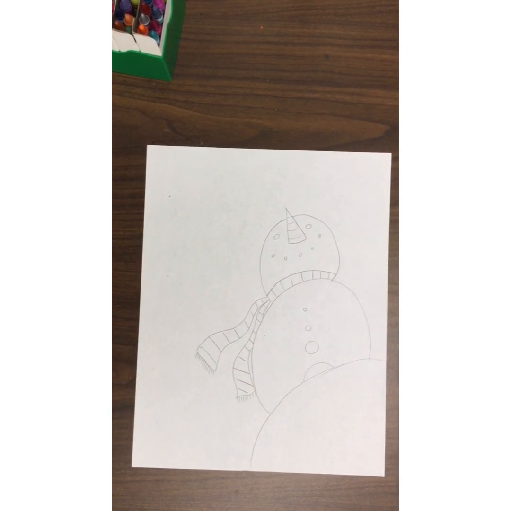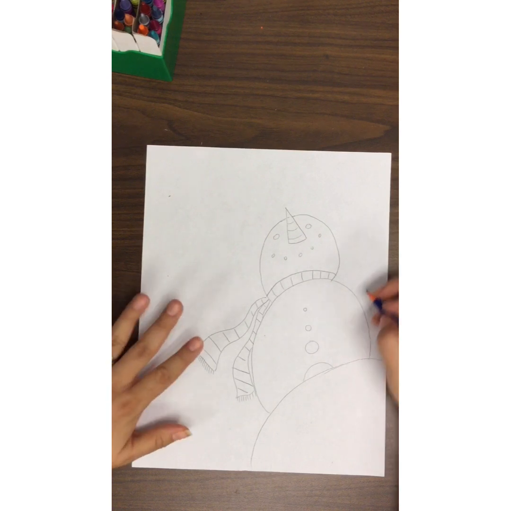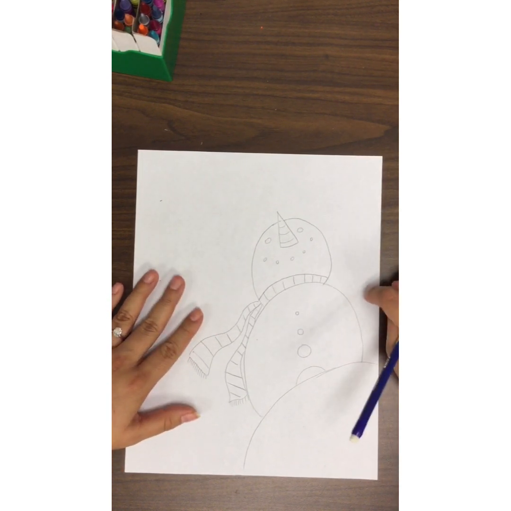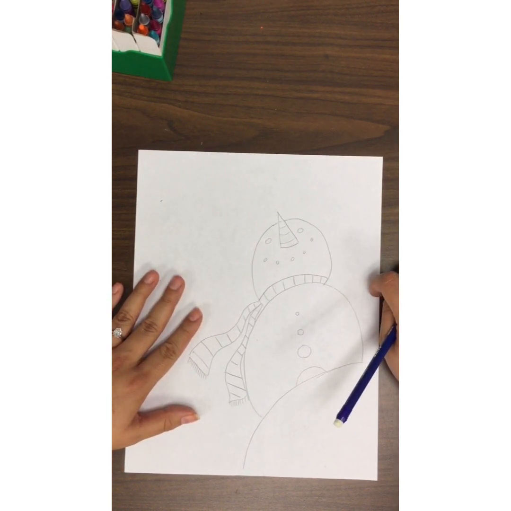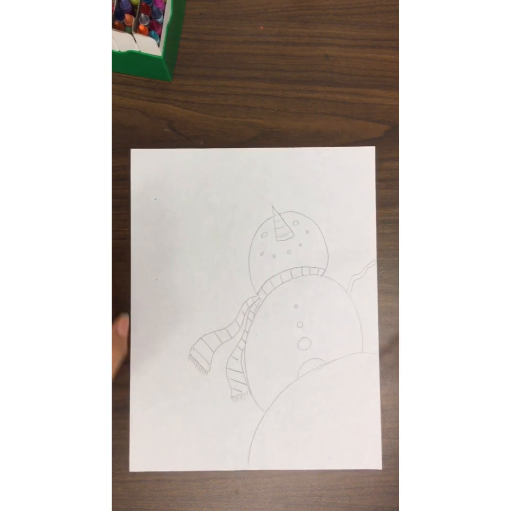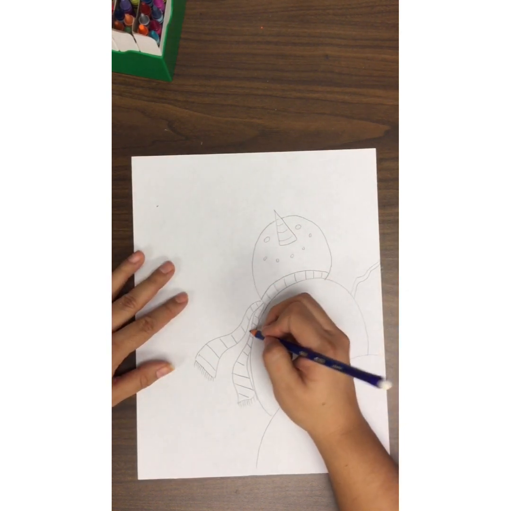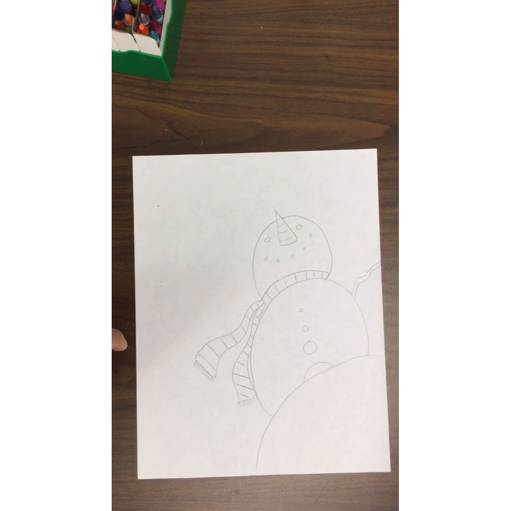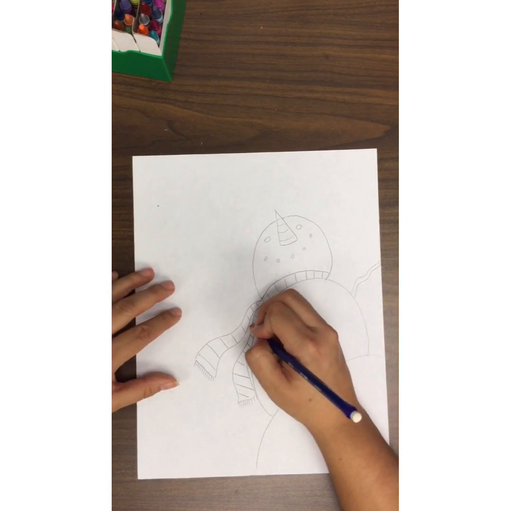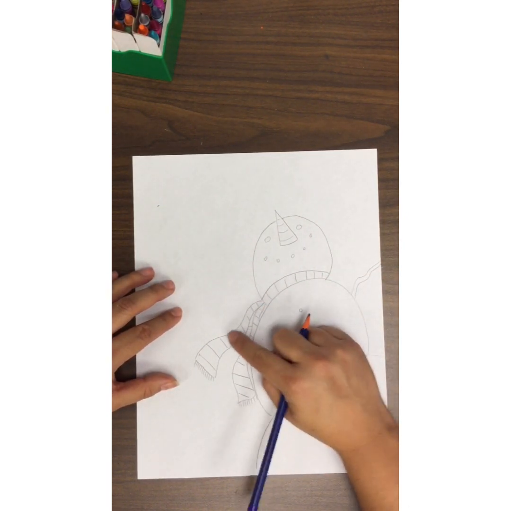Now it comes to the arms of our snowman. Now this arm on the right hand side of our snowman, we're not going to be able to really see. We're just going to kind of make it go off the page. Okay, I just drew kind of a squiggly line and made it come off the page here. This one on the left hand side, okay, it's overlapping, so it's as if the scarf is in front of the arm.